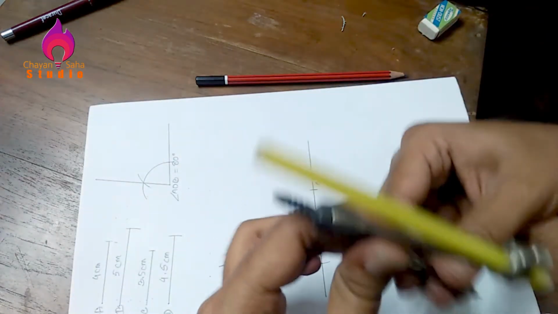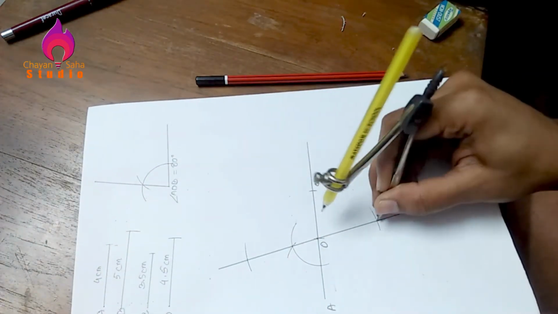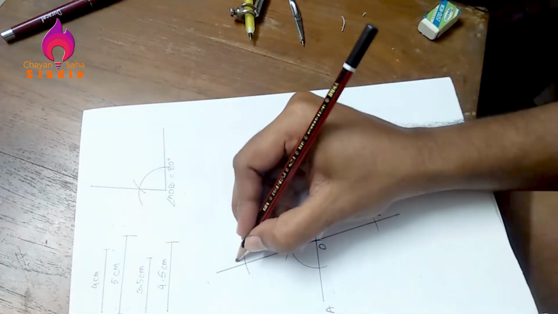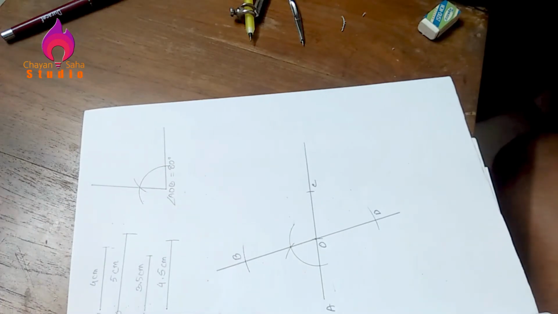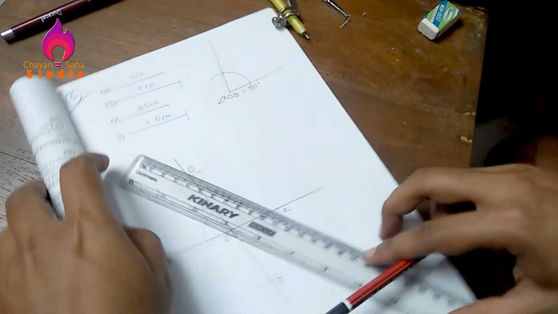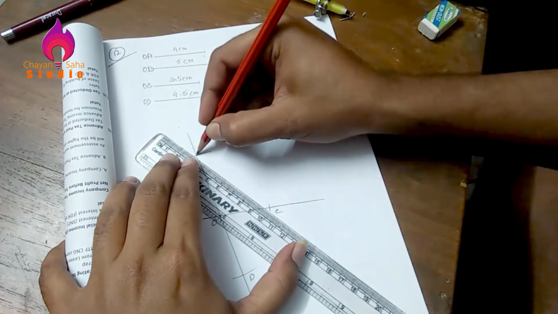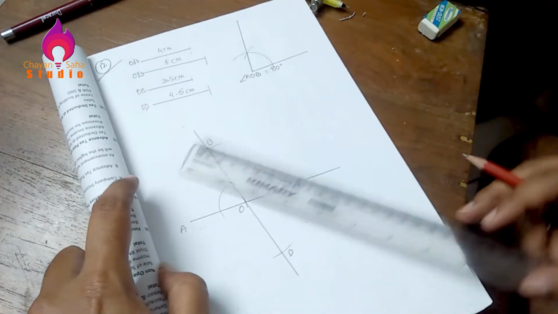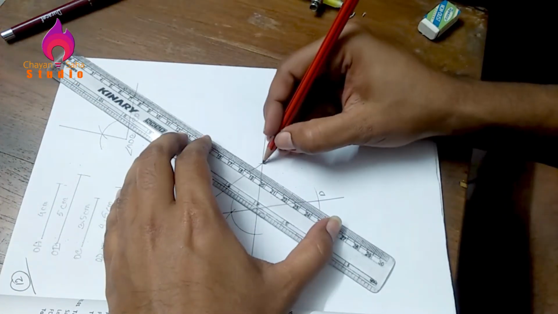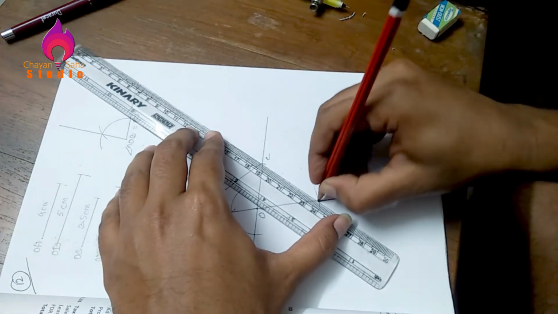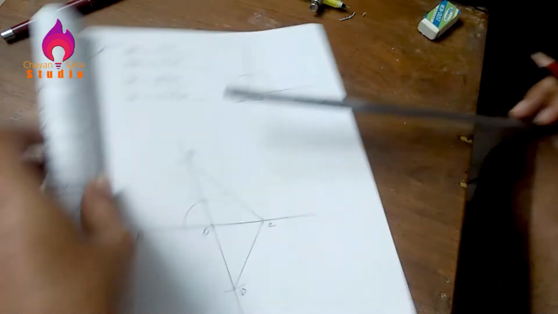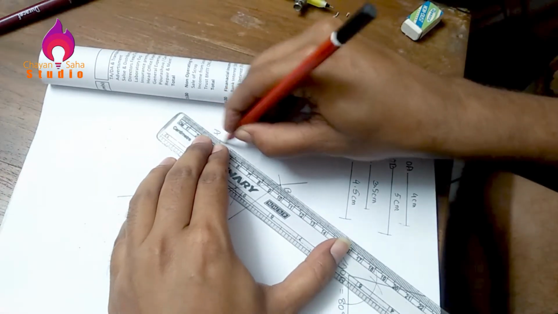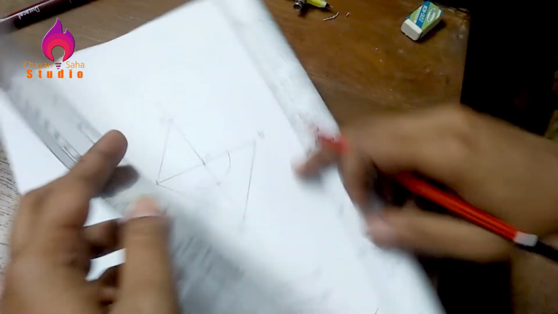So this is point D. Now connect AB, BC, CD and AD, and we are good to go. So connect A and C, then connect CD. Now connect AB, and finally connect AD.